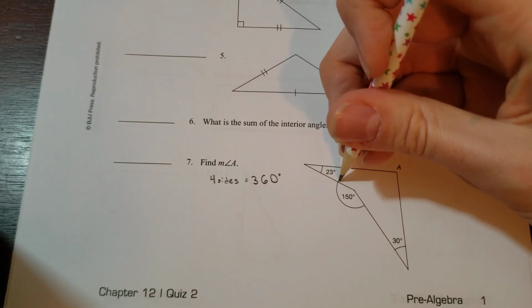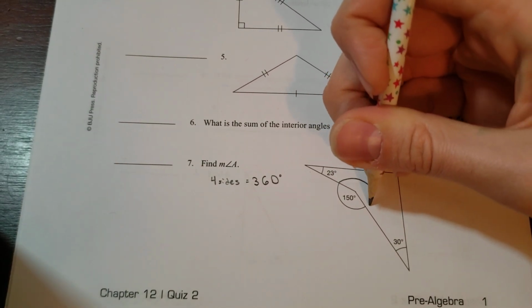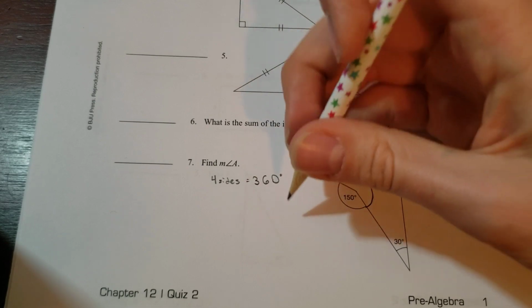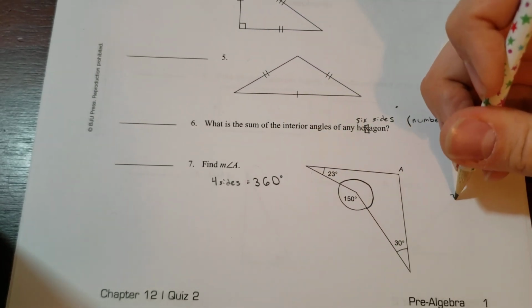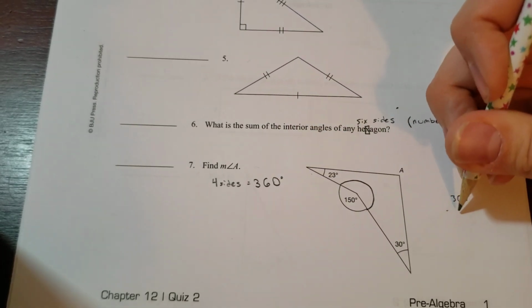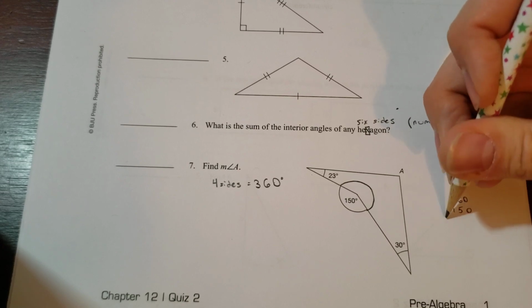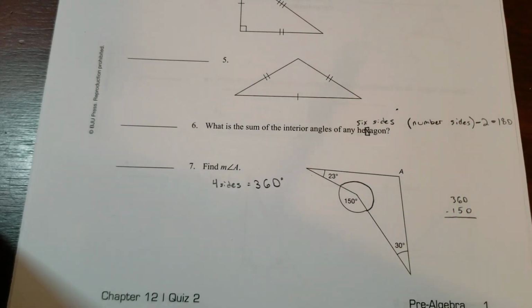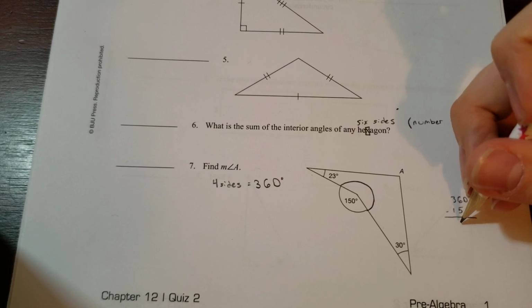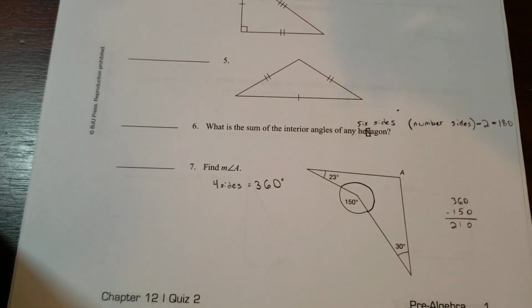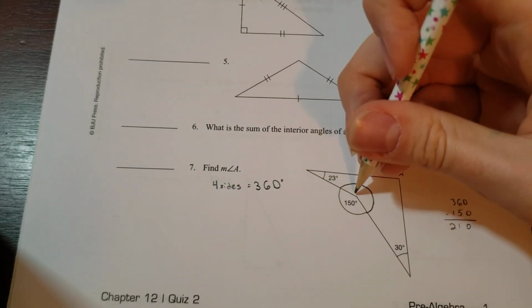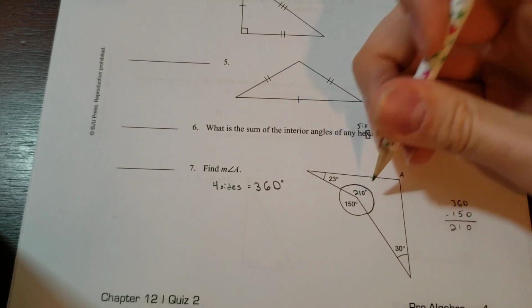Now this angle, if we complete this, that's going to be a circle. So this angle is 360 minus 150, 210 degrees.